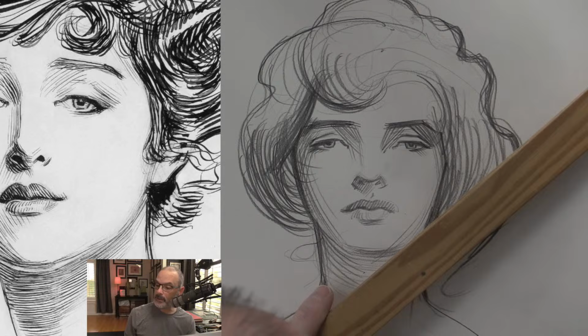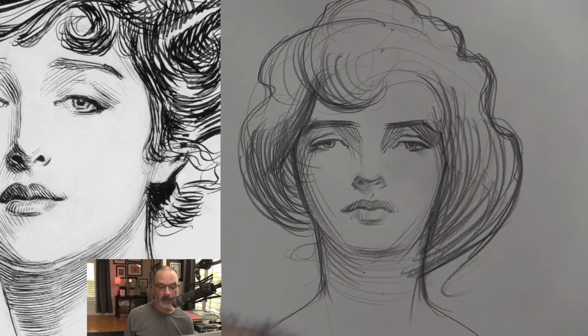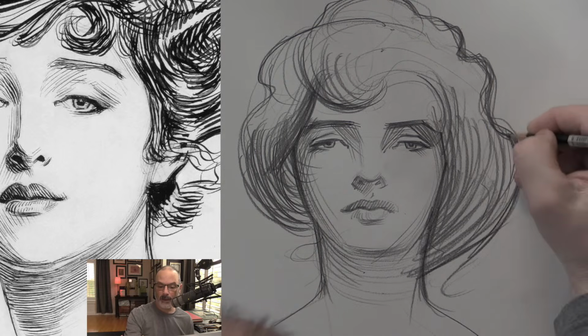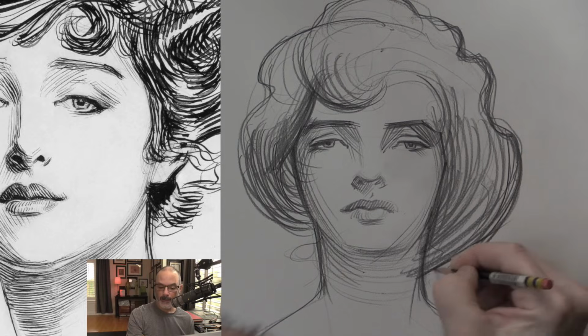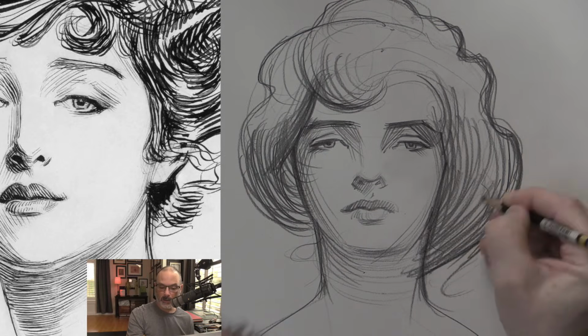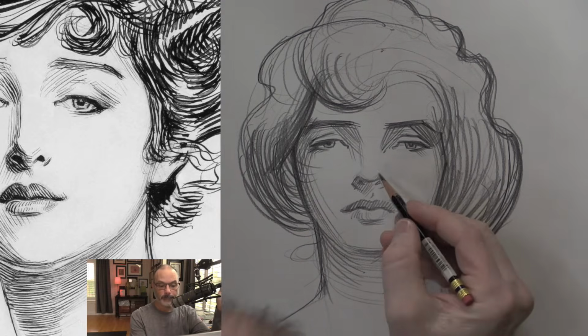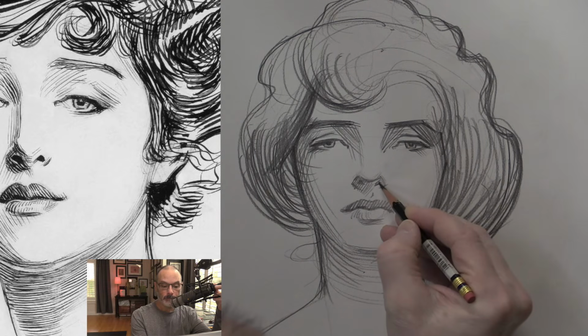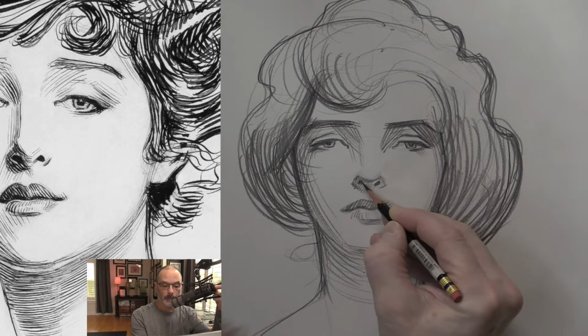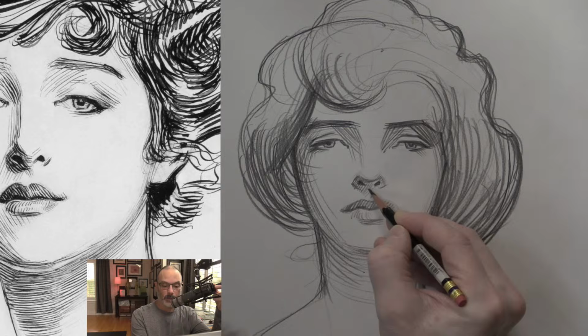I'm sure he does use different pressure. It is harder than it looks. It is harder than it looks. So, like everything else in life, if you do like this style, it's important that you give yourself a little time for it to evolve. The nostrils need to be darker. Okay, let me try. I never do this. This is weird.